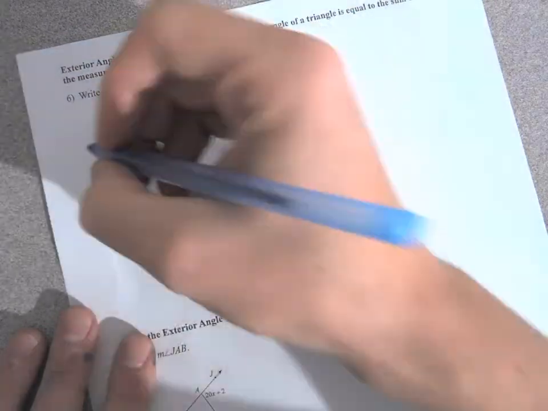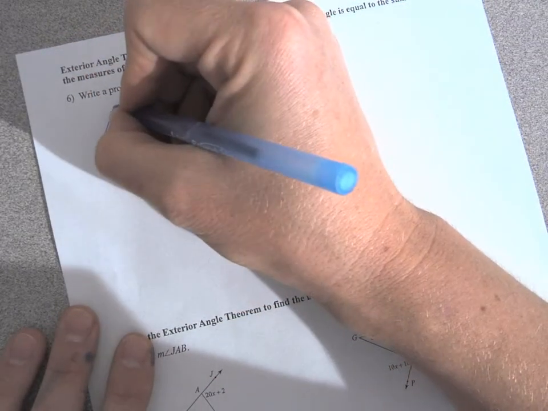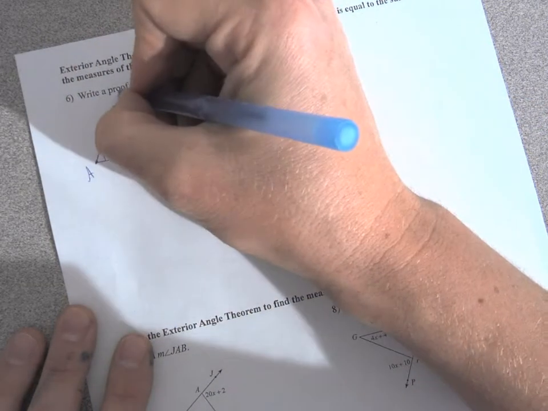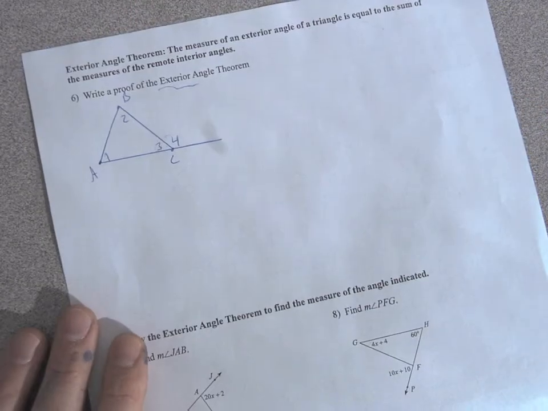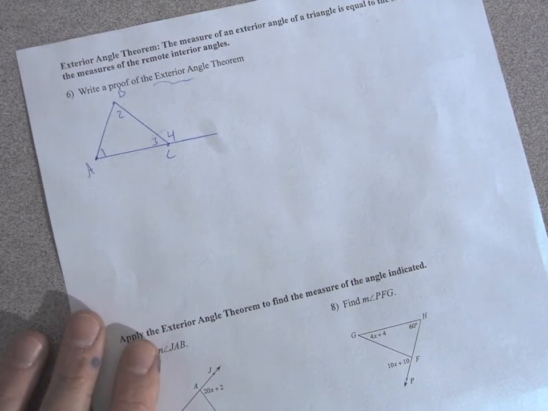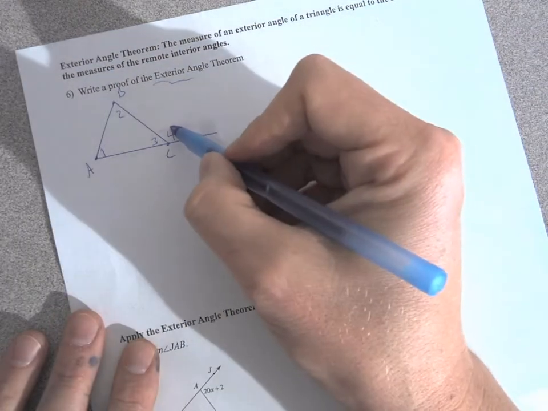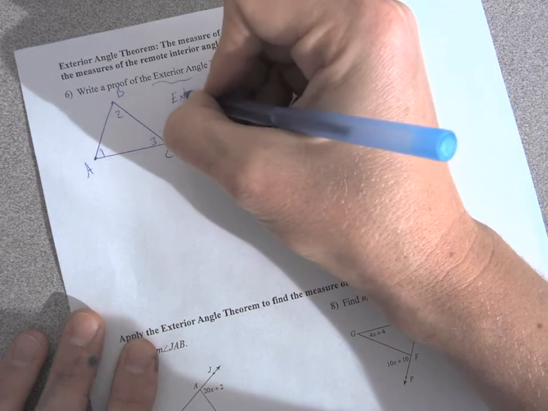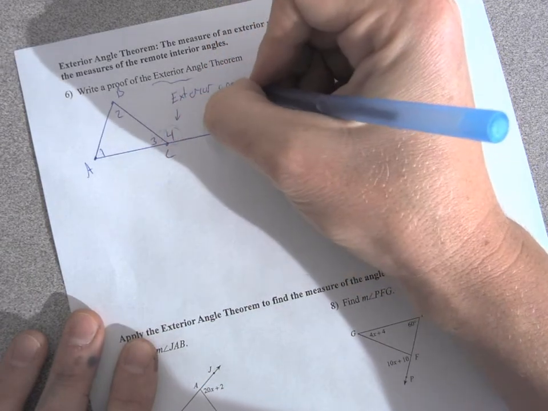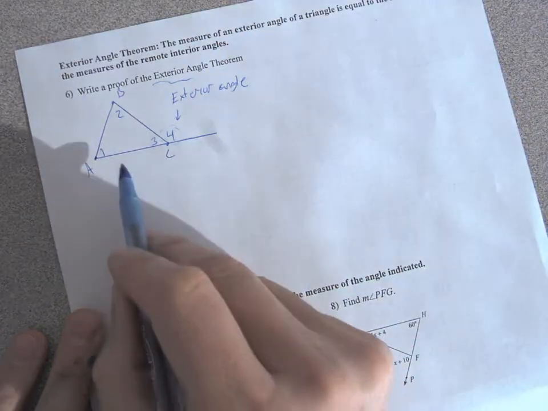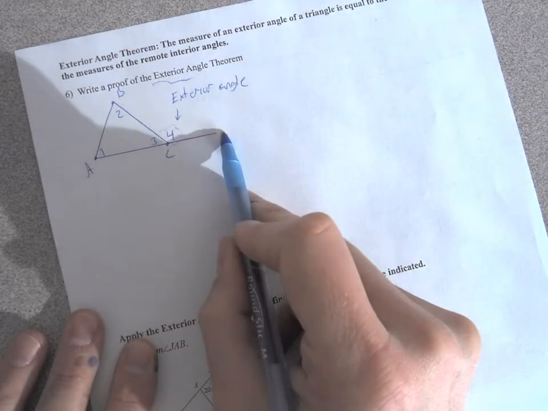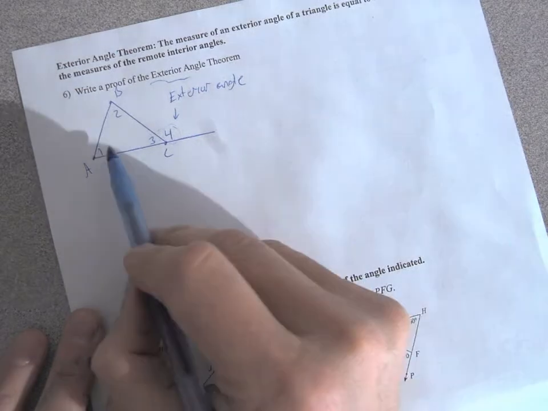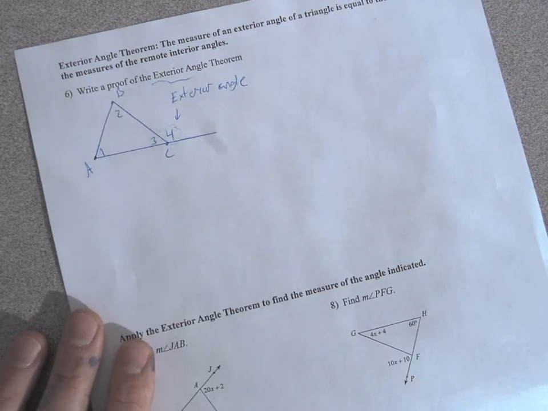Okay, we already named these angles 1, 2, and 3, but let's name the vertices A, B, and C just so we can name the triangle. So this is the exterior angle, okay? Again, an exterior angle is just if you extend one side of the triangle a little bit longer, that makes an exterior angle. Okay, the interior ones are the inside ones.